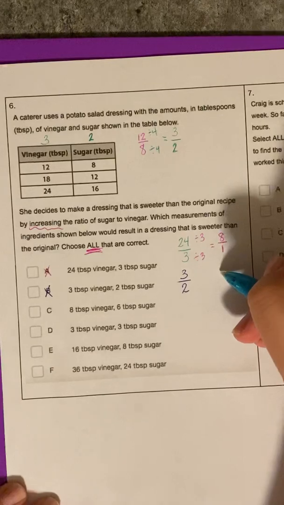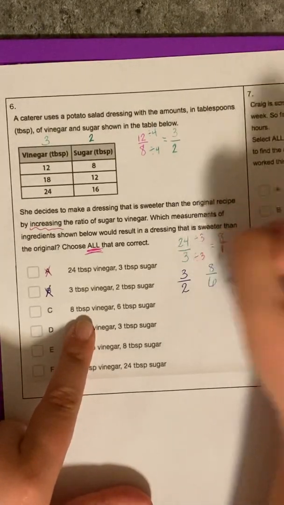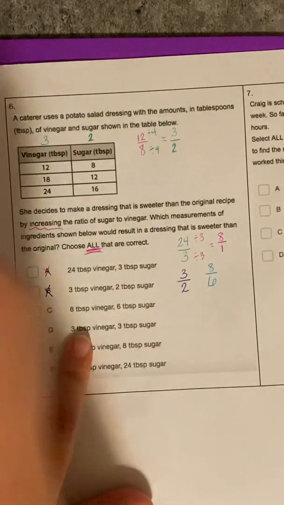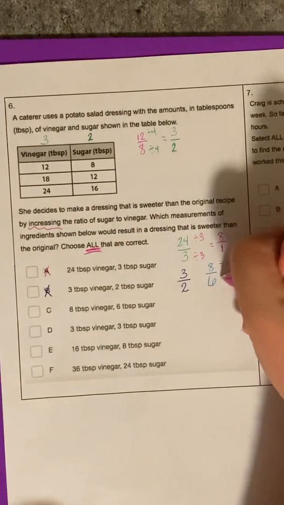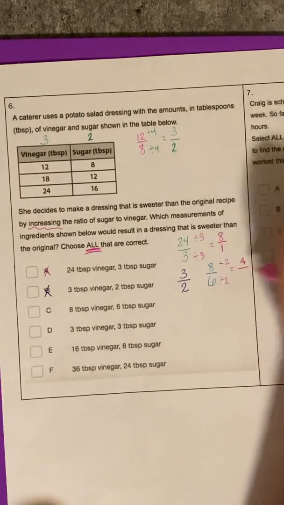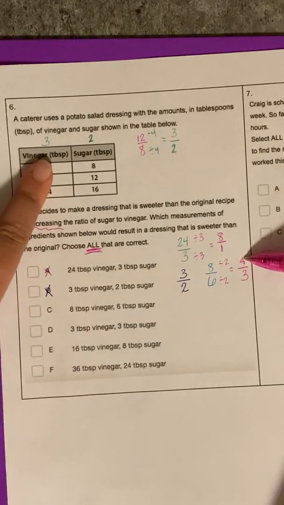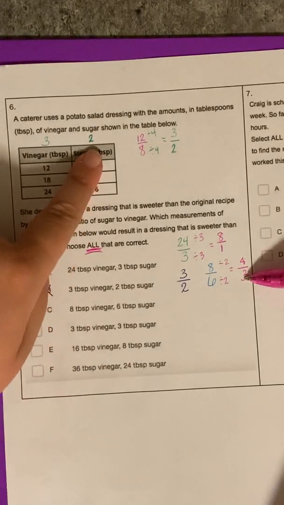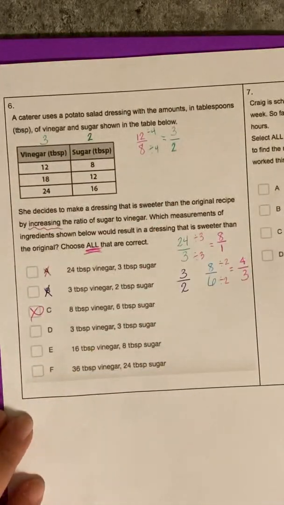I'm going to write it off to the side here. 8 to 6. Well, I know that 2 can go into both. So 8 divided by 2, 6 divided by 2. 8 divided by 2 is 4. 6 divided by 2 is 3. Is 4 bigger than 3? Yes. Is 3 bigger than 2? Yes. Woohoo! Bingo! C is one of our answers. Let's look at the next one.